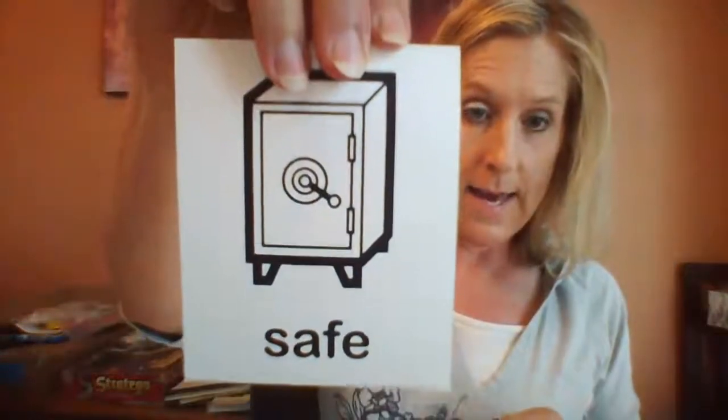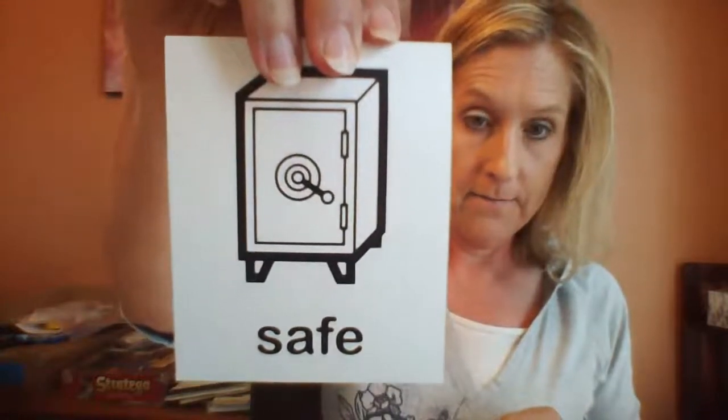Okay. Spell the word safe. So stretch the sounds. S-A-F. S-A-F-E. Okay. Let's do ride. R-I-D. I probably don't even have to do that. You guys know how to stretch the sounds now, don't you? You don't need me to do that for you anymore.